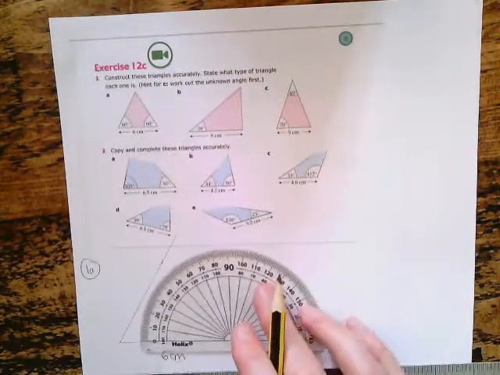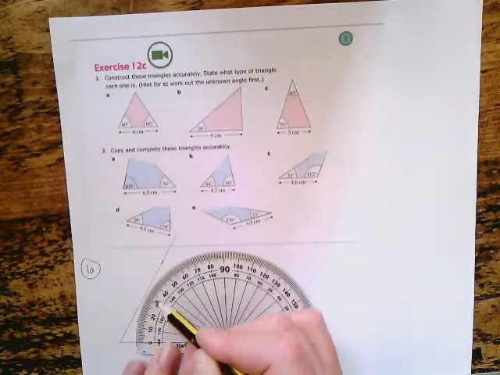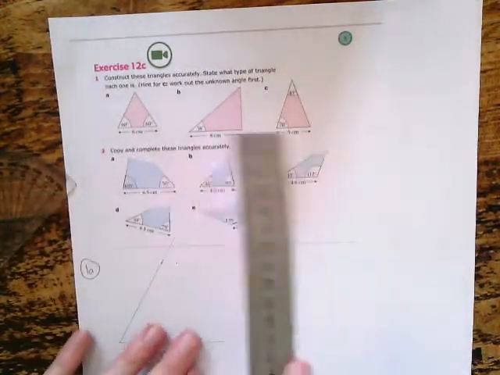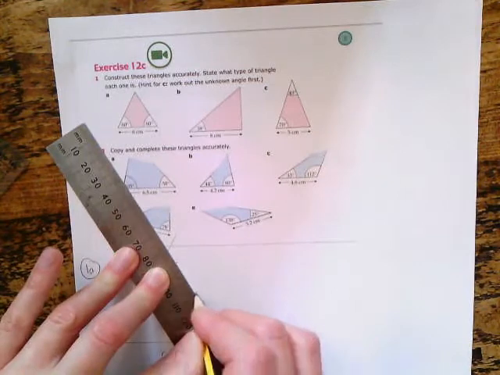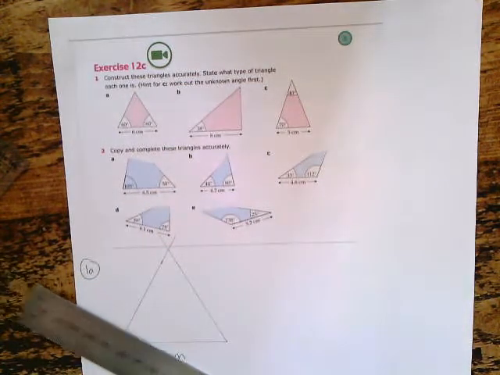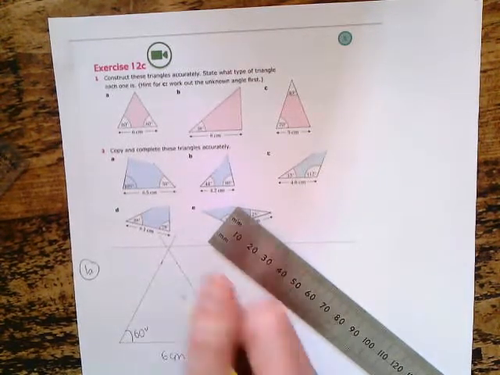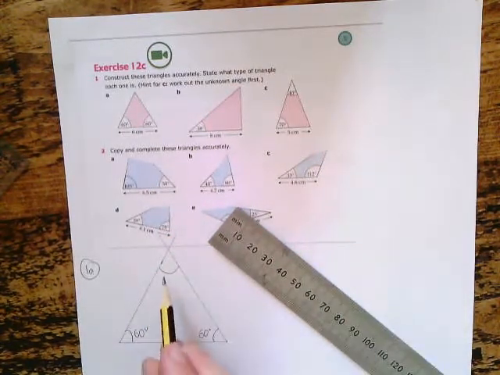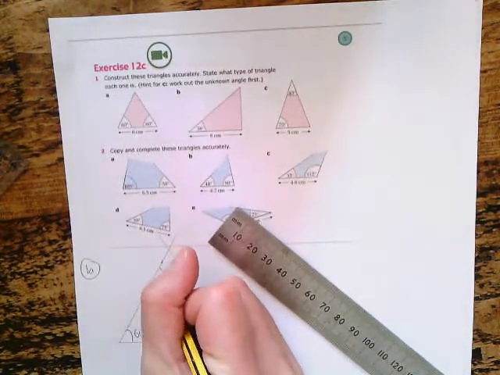60 degrees on this side, put it right on the end, right through the 0. Follow it round from the 0, 60 degrees, and then just join those up. Now it doesn't matter if these are really long and they cross over at the top, as long as they meet just here, okay? So 60 degrees, 60 degrees. Thinking about what you know about triangles and what these angles add up to, have a think about what that one on there could be. Hopefully we've got that it's 60 degrees.